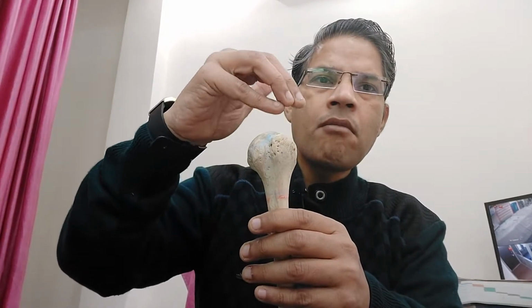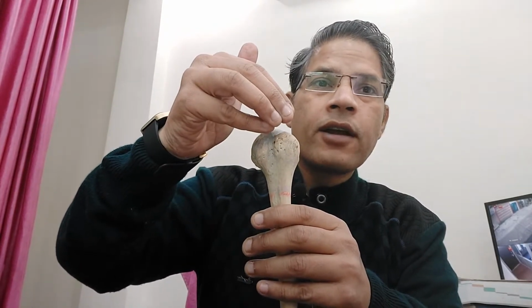So these are combinedly forming a cuff, a tendinous cuff, that is known as the rotator cuff. If my bone wants to go above, this rotator cuff is hampering the dislocation of this bone. The first protection we discussed during the discussion of this bone was the glenoid labrum, and second is this, that is the rotator cuff.